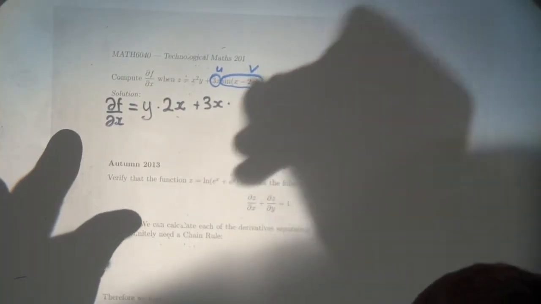Now you can actually fix the 3, but it's easier just to take this to be the u and this to be the v. Now I'll write the u's and the v dashes underneath afterwards, okay? So the product rule says the derivative of a product is the first thing, which is 3x, times the derivative of the second thing. What do you need to differentiate the second thing?